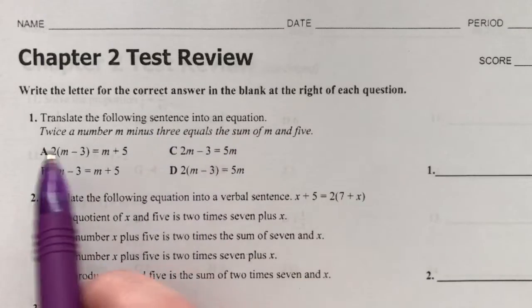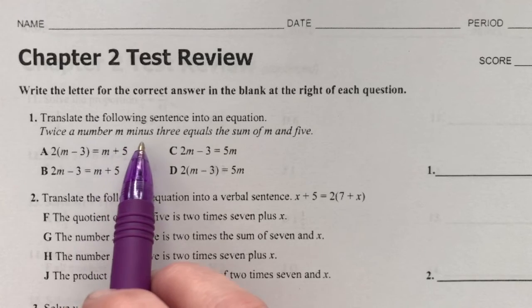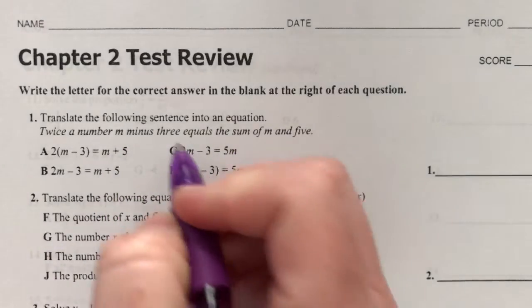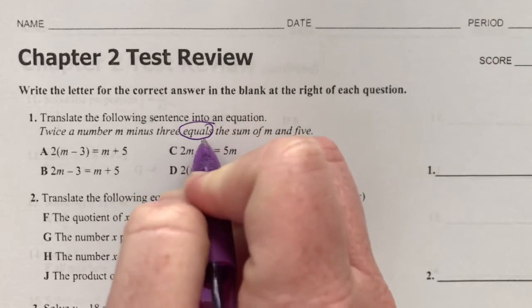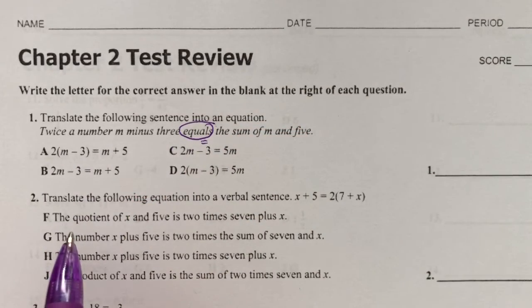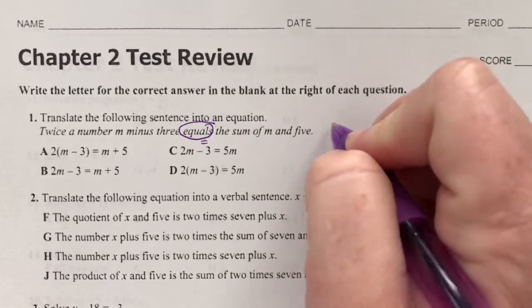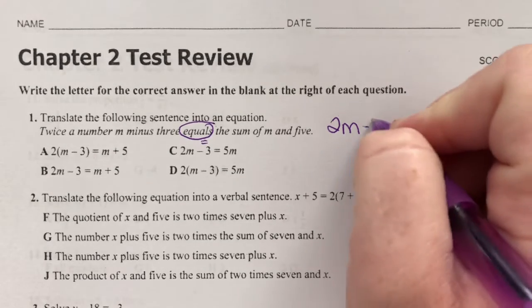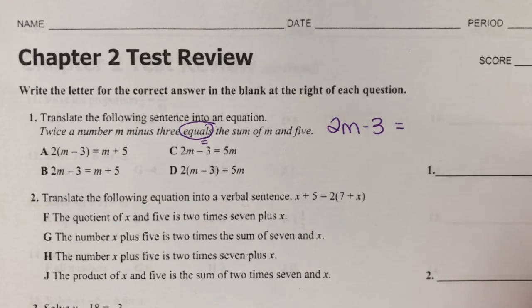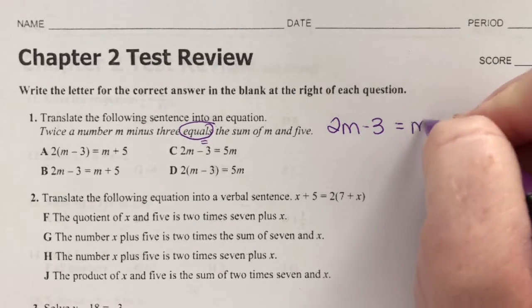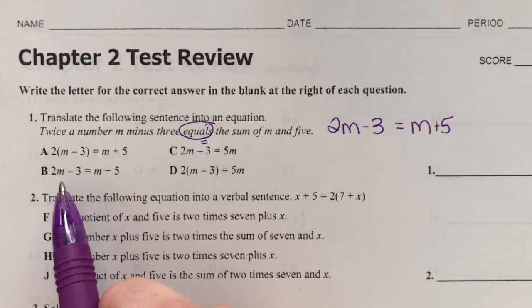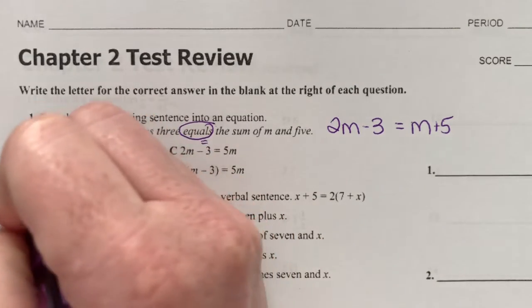Translate the following sentence into an equation. Twice a number m minus 3 equals the sum of m and 5. So we have our equal sign. Twice a number m minus 3. That's twice a number m means 2 times m. If you do something twice, you do it 2 times. 2 times m minus 3 equals the sum of m and 5. So m plus 5. So we've got to find an equation that looks like that. 2m minus 3 equals m plus 5.